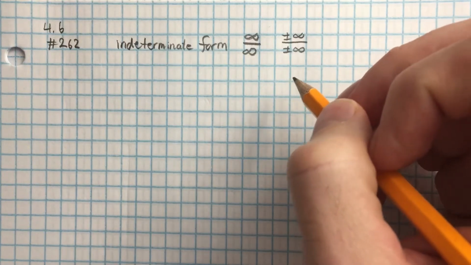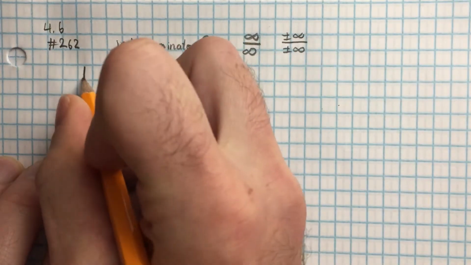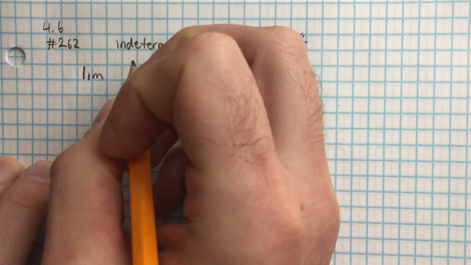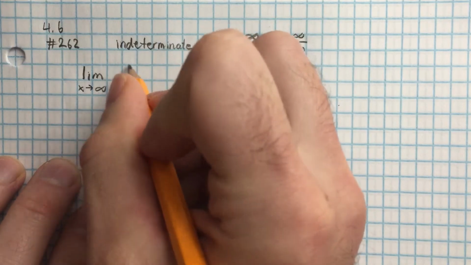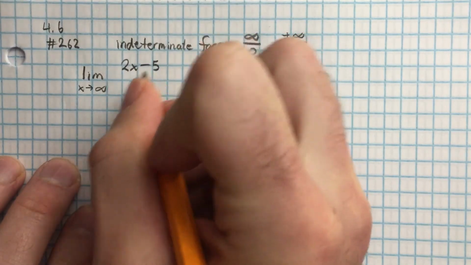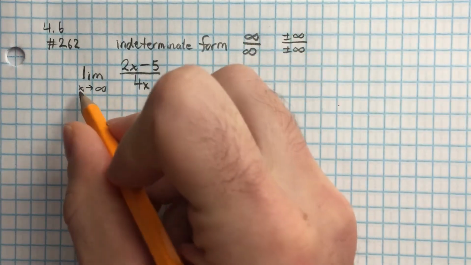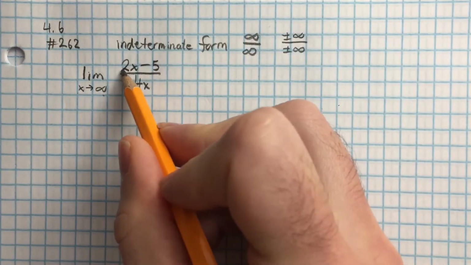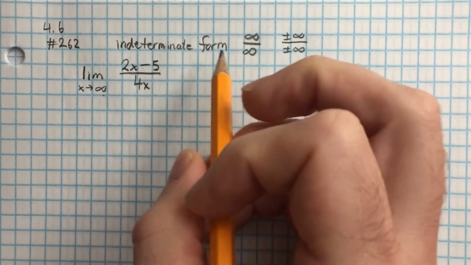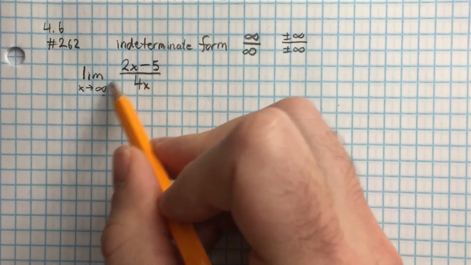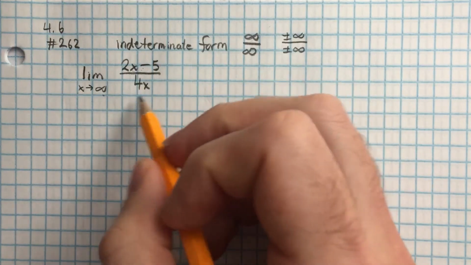limit here. So in the example here, in problem number 262, you have the limit as x approaches infinity of 2x minus 5 over 4x. All right, clearly, as x gets very large, well, 2 times very large is very large, and minus 5 is still pretty large. The minus 5 doesn't really do a whole lot to the 2x, which is racing towards infinity. 4x on the bottom is also racing towards infinity.